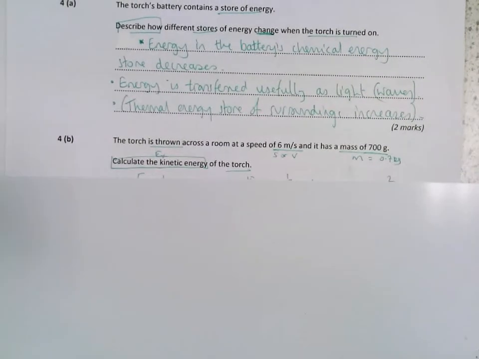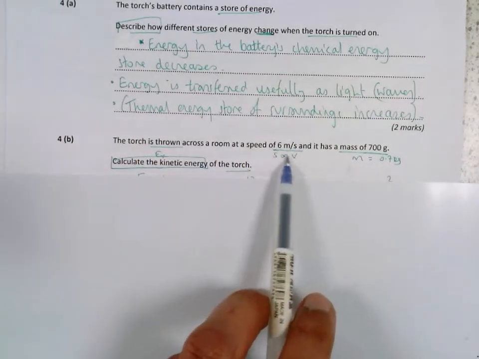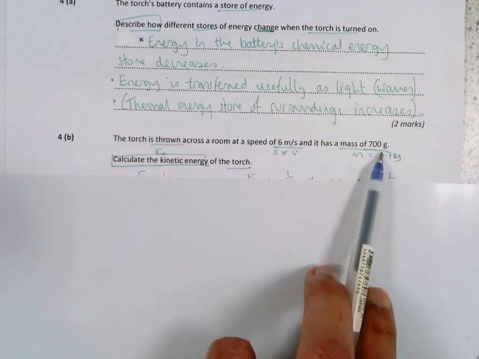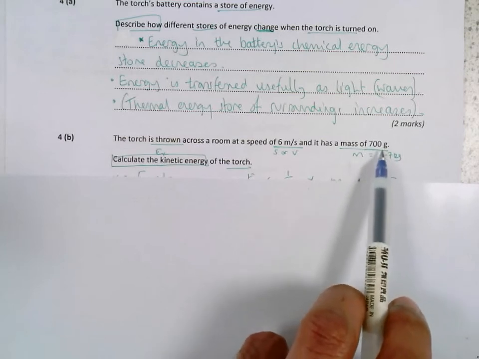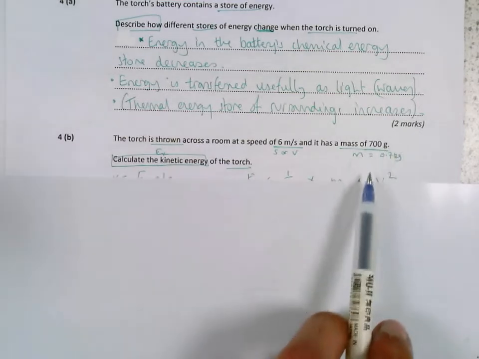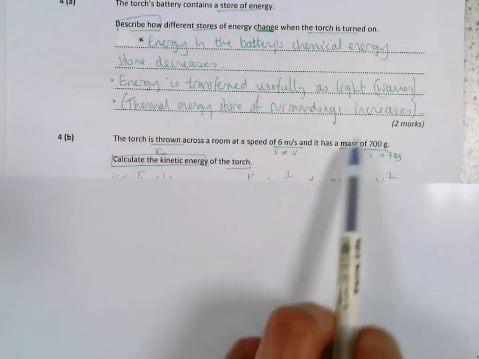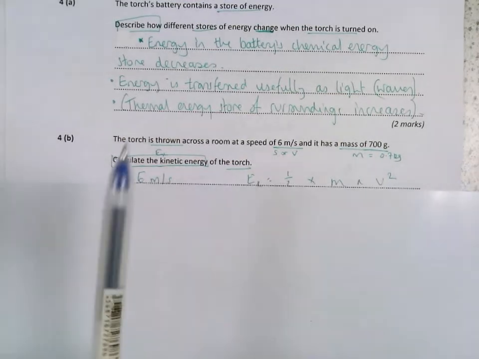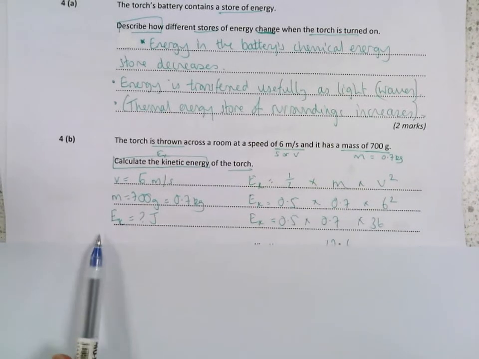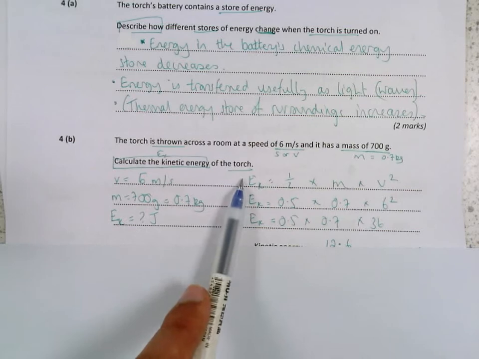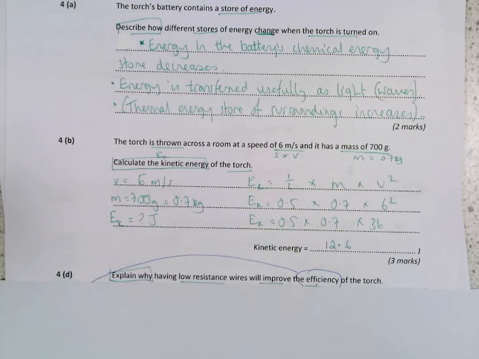Next we have a calculation question. If the torch is thrown at a speed of 6 meters per second, so I know that's going to be my velocity, and has a mass of 700 grams, and remember, in physics, grams is not the standard unit for mass, it is kilograms, whereas in chemistry it's usually grams. So I'm aware I need to convert this before I even know which formula I'm expected to use. Calculate the kinetic energy of the torch. So again, we list the values that we know, we convert the mass, we write the formula, substitute, and our final answer should be 12.6 joules.